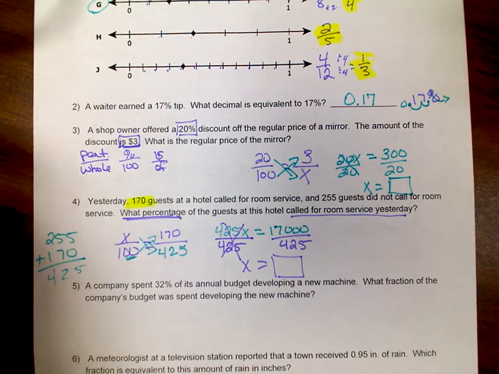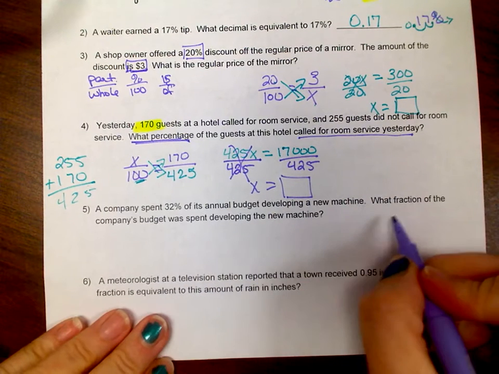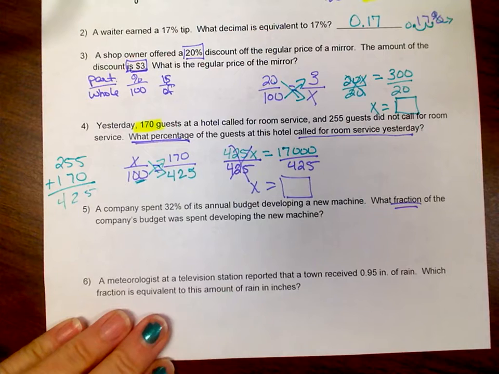Number 5. A company spent 32% of its annual budget developing new machines. What fraction of the company's budget was spent developing new machines? What fraction? So I'm looking for a fraction.